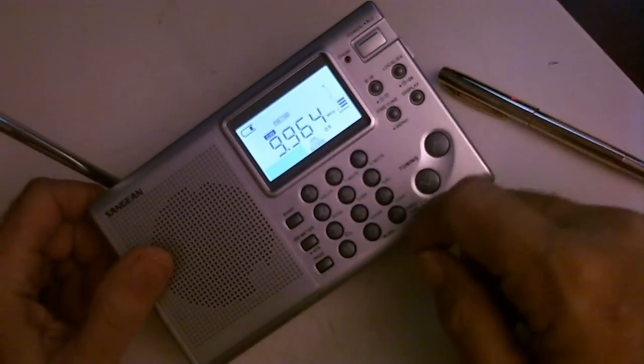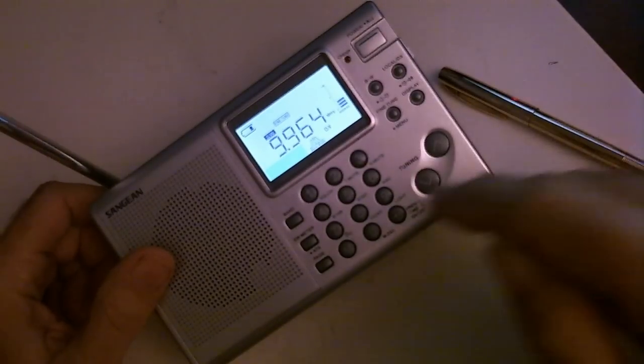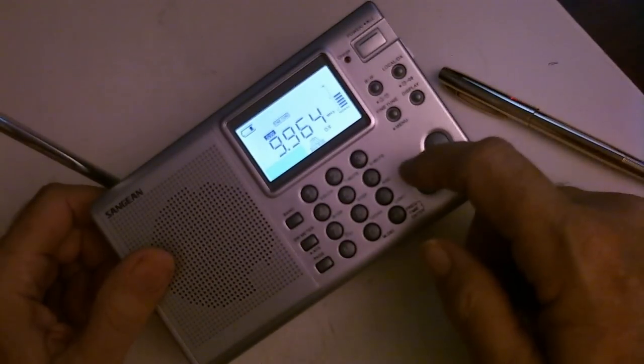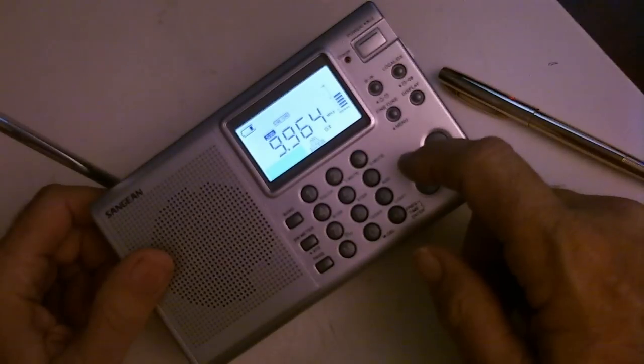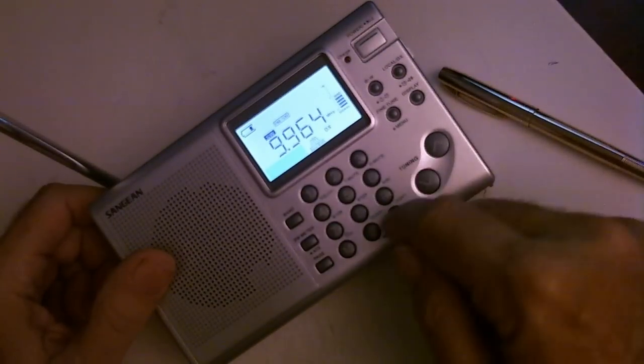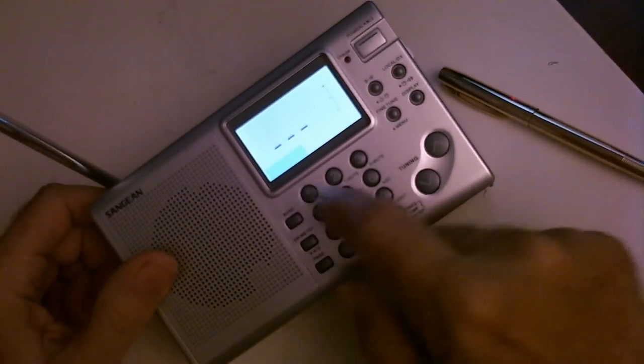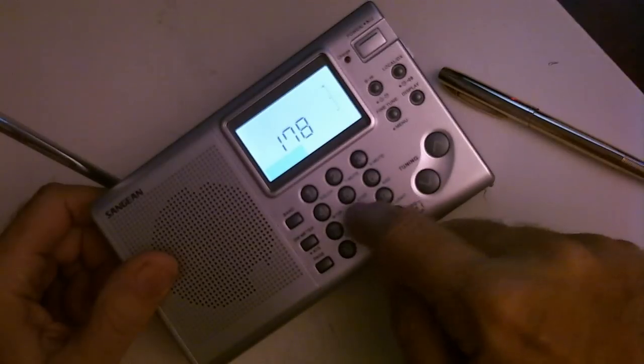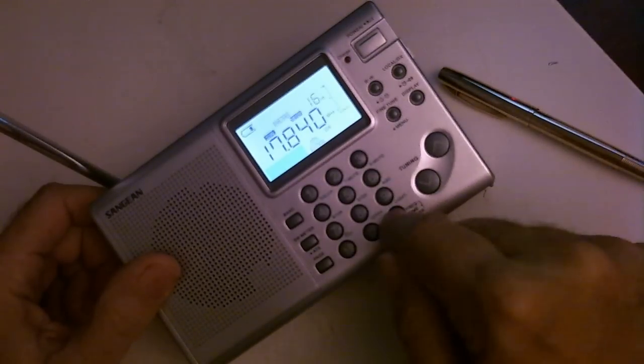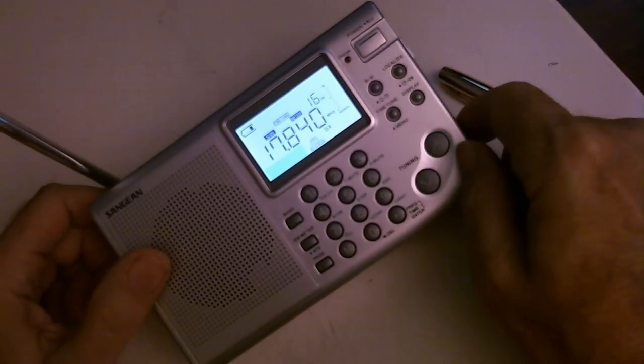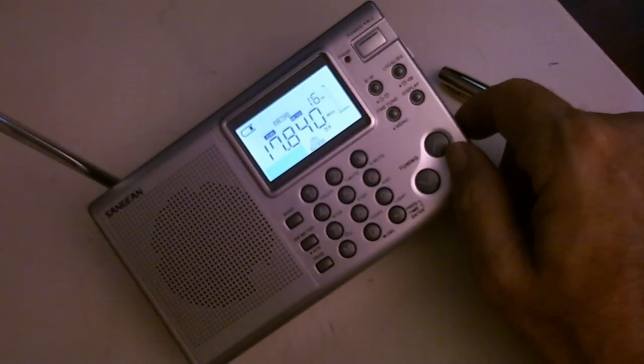Oh, I forgot to hit enter to change the frequency. Sorry about that. Another typical mistake on my part. 17840. There we go. And nothing there. I didn't think there would be.